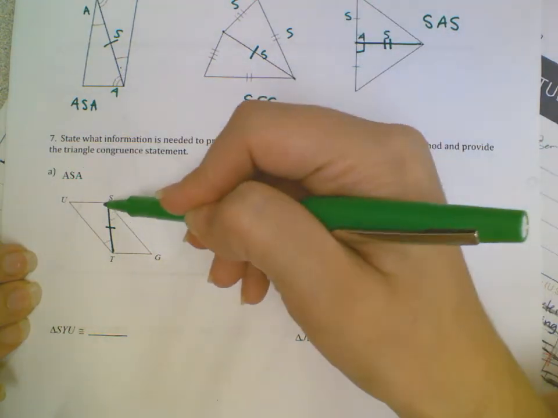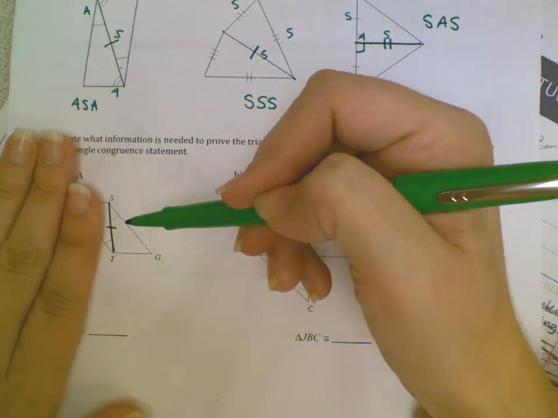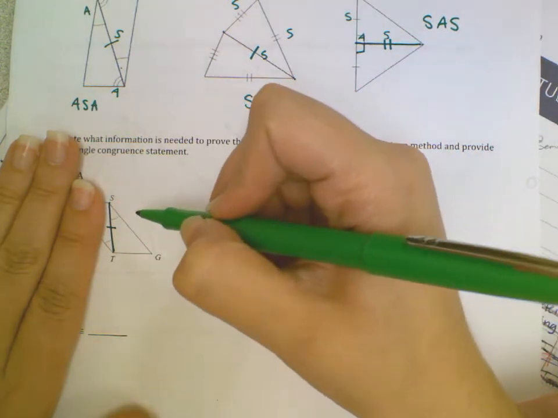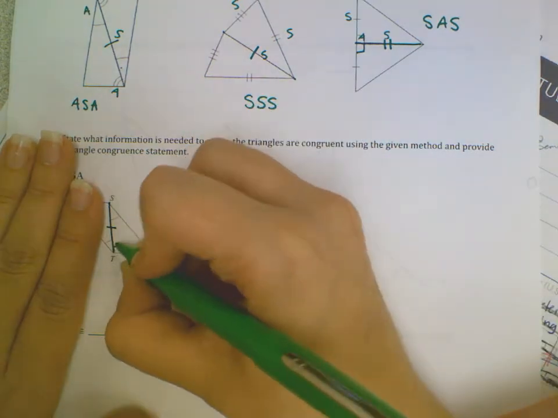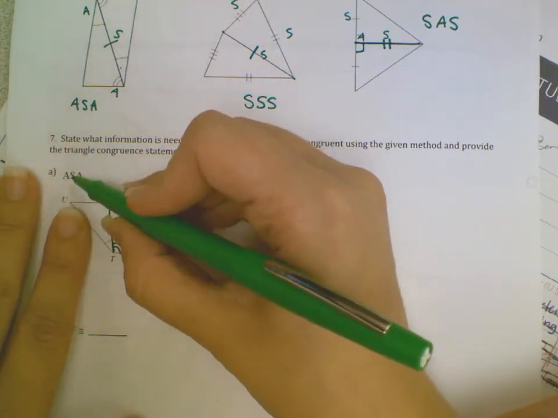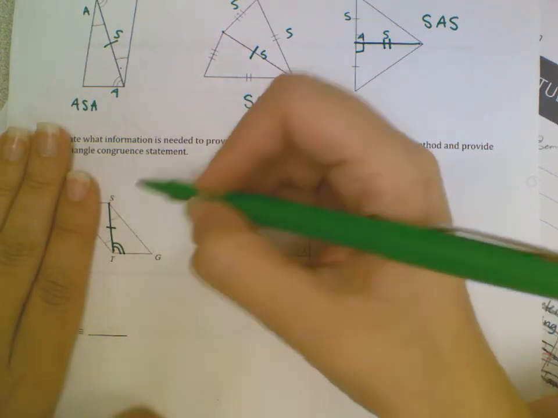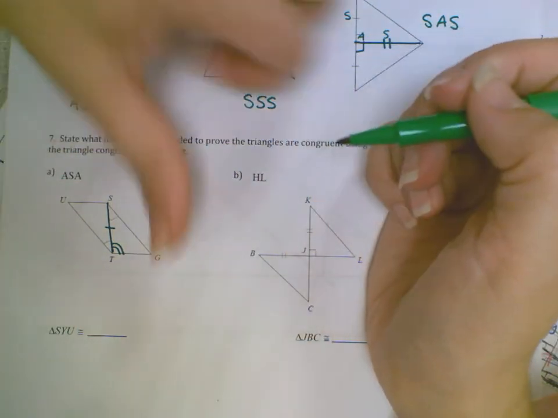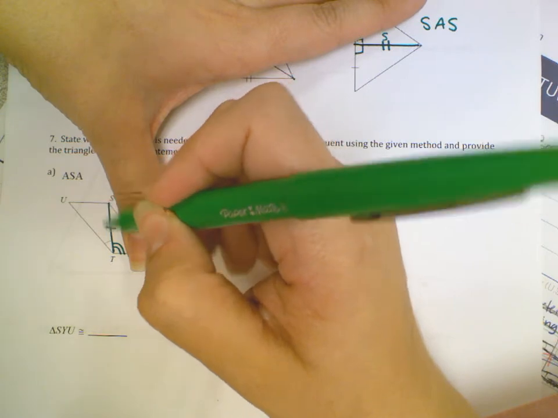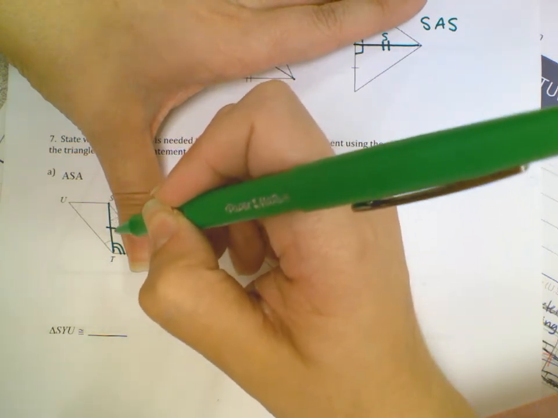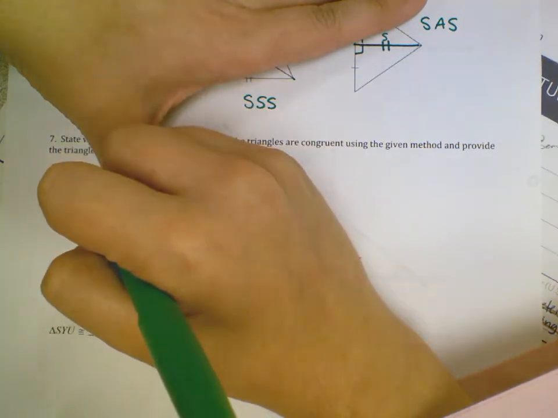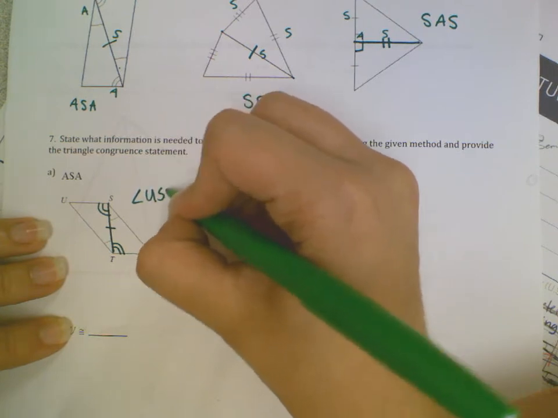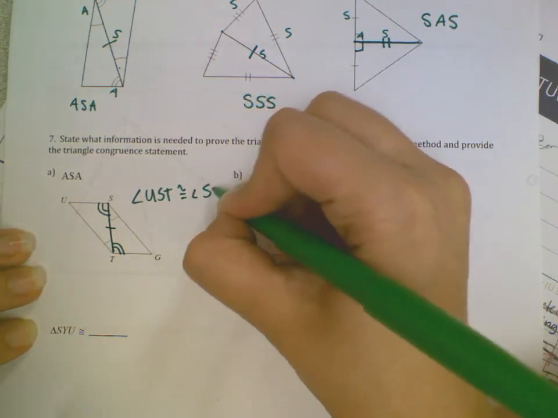So if this is the side I already have, if I'm looking at this triangle here, I have a side with an angle right beside it. I need to have an angle on the other side as well so that my side is between those two angles. So the piece of information I'm missing is that the other angle needs to be on the other side of this side. I've got that angle as well. So the piece of information that's missing is that angle UST is congruent to angle STG.